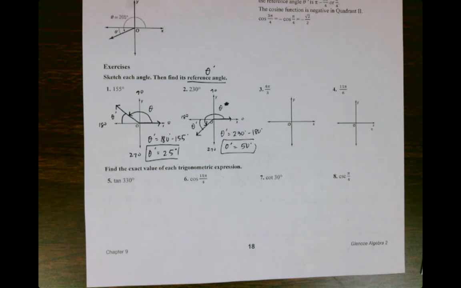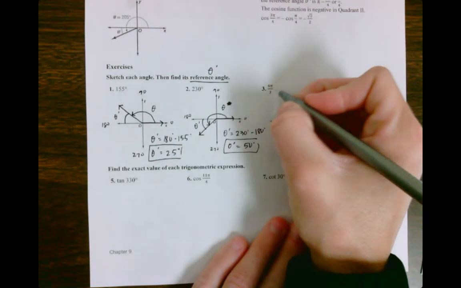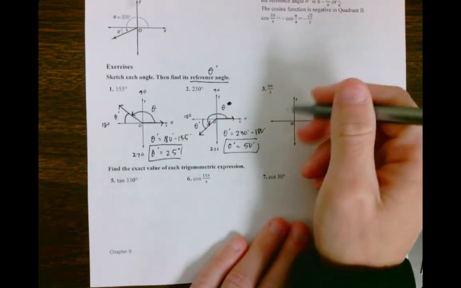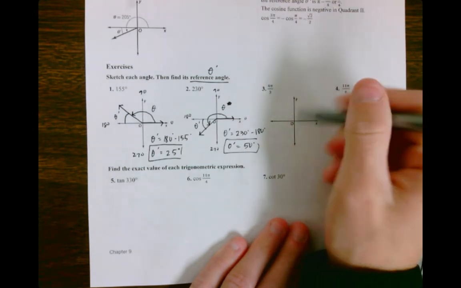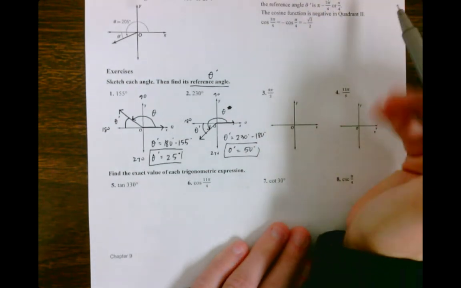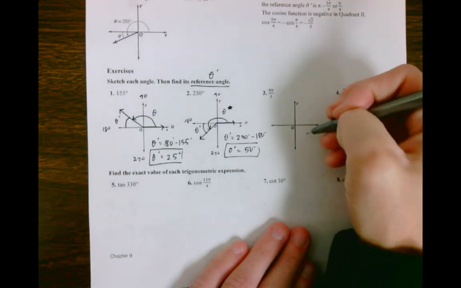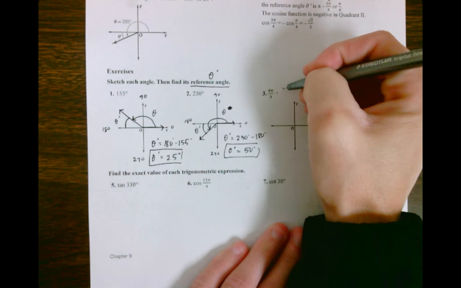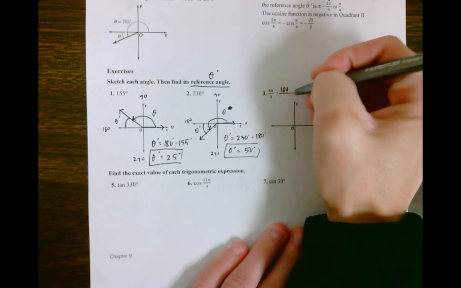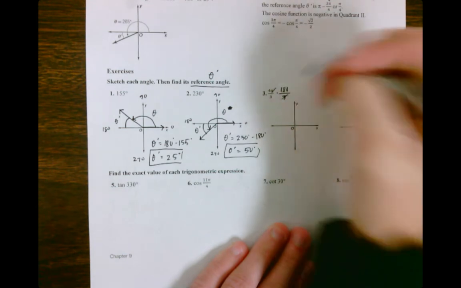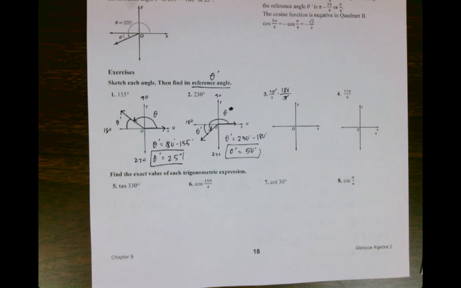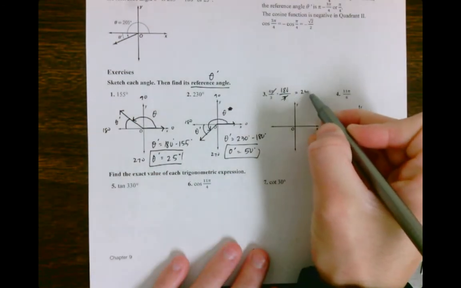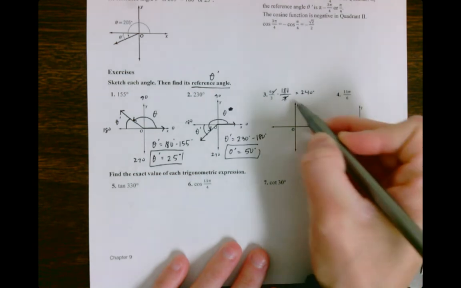Unless you guys are good with radians, I still don't know radians very well. I like to change mine to degrees and then draw my angle to know where it's at so that I can use my reference angles up there. And then just make sure you keep your reference angle in radians. I'm only doing this for the sketch. So 180 times 4 divided by 3 gives me 240.